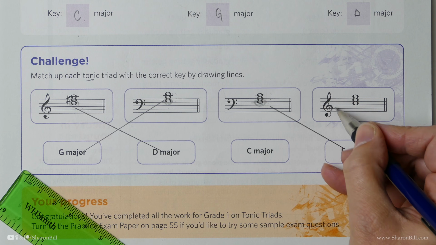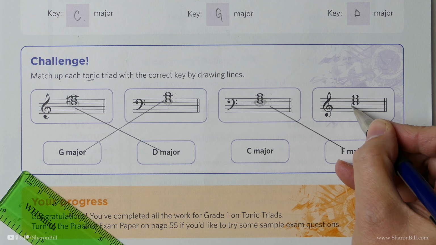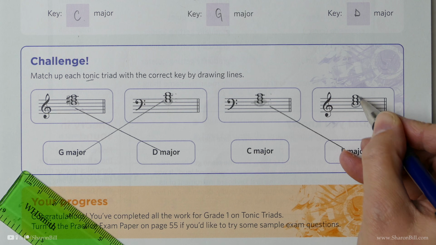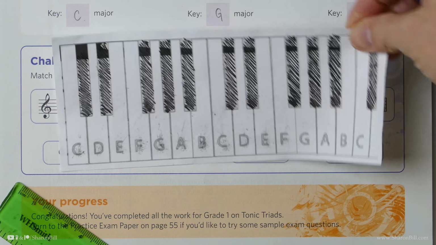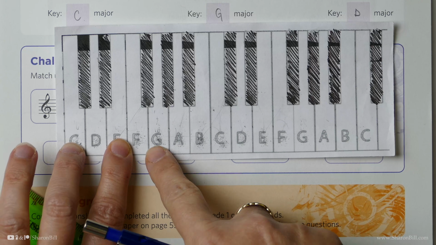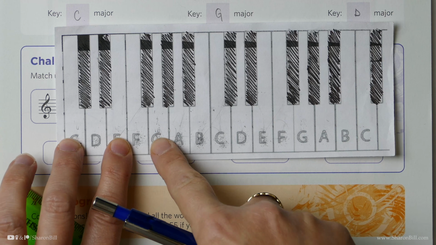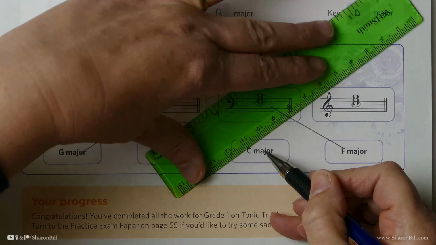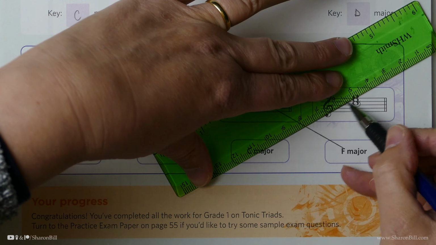And so C major, our tonic is C, F-A-C-E, and the treble clef, there's our C major, first, third, fifth, C, E, G. That's the chord you would be playing, C, E, G, first, third, fifth. It's a C chord, it's the tonic chord of C major. And that's that completed.